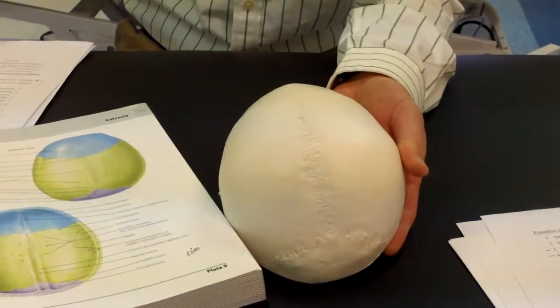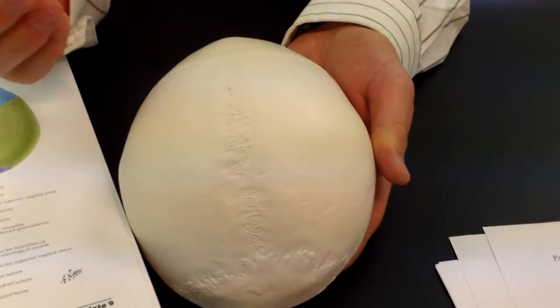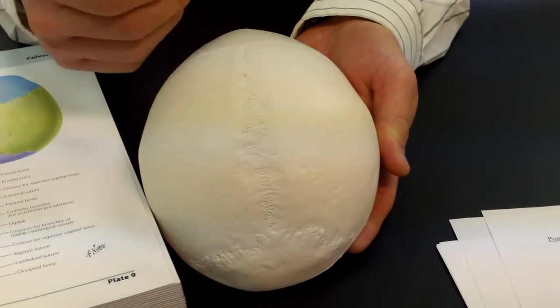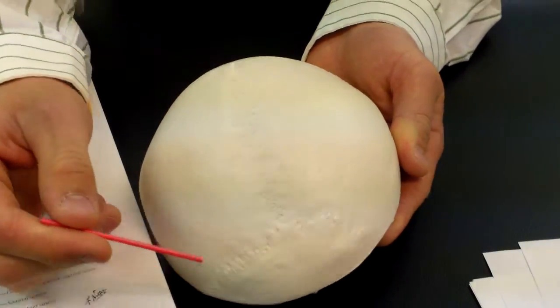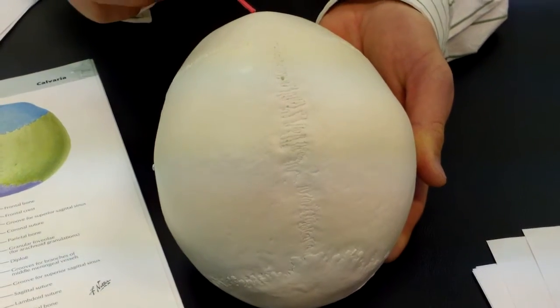Okay. Down here to the superior view and internal view of the cranium. We'll go over this pretty quick. Again, just going down the list, I'm just going to breeze through this. Occipital bone, parietal bones, frontal bone.